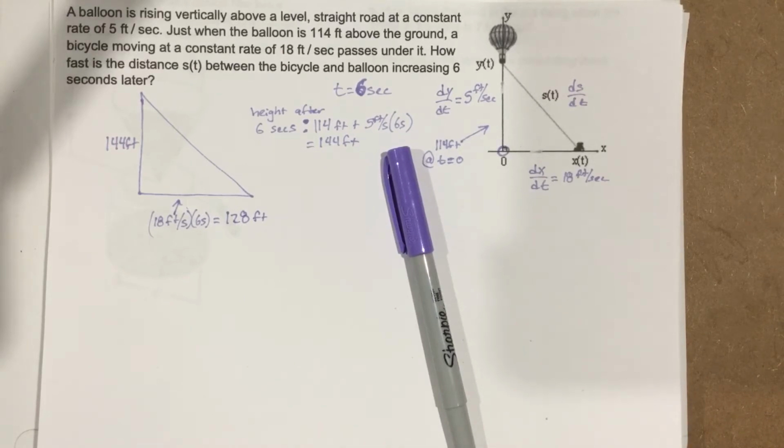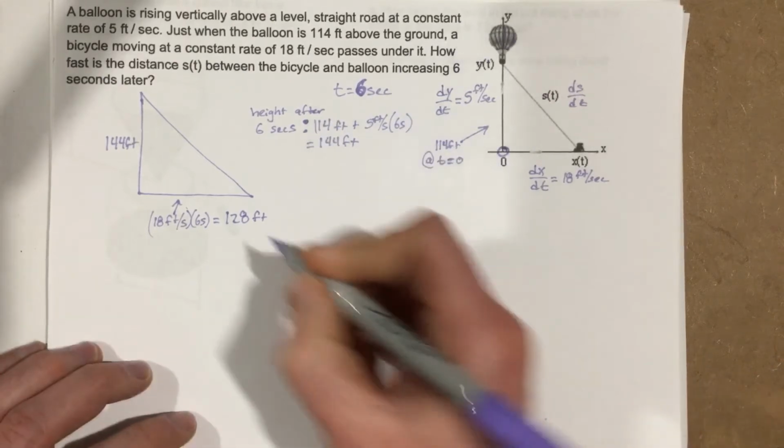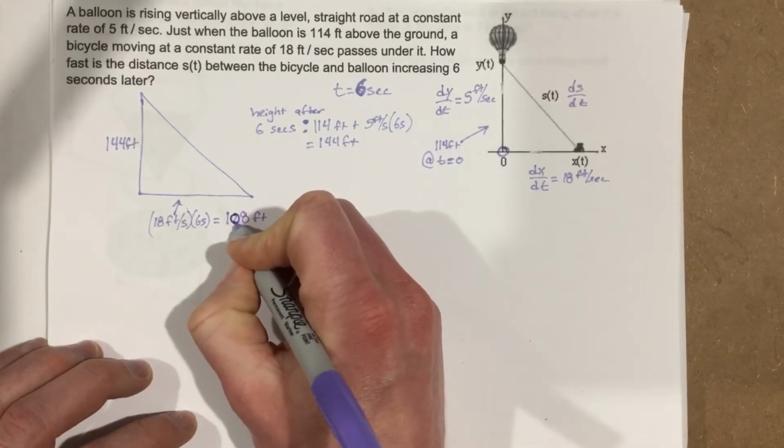Oop, I did that wrong. 18 times 6, this is actually 108. Bad mental math there. 108 feet.